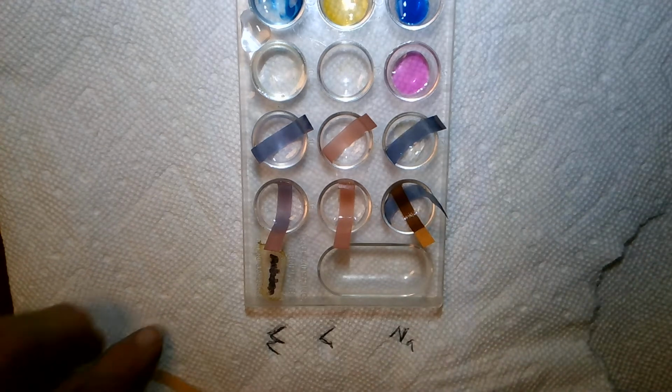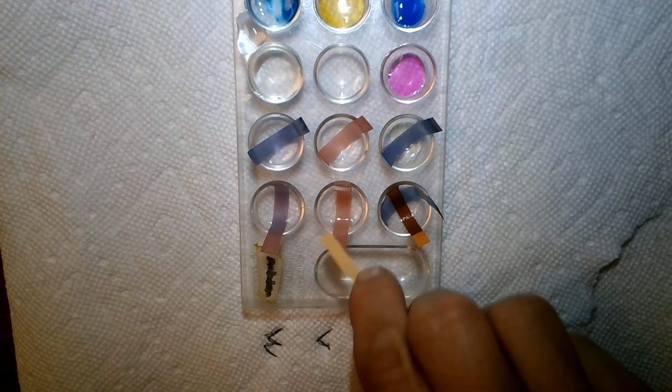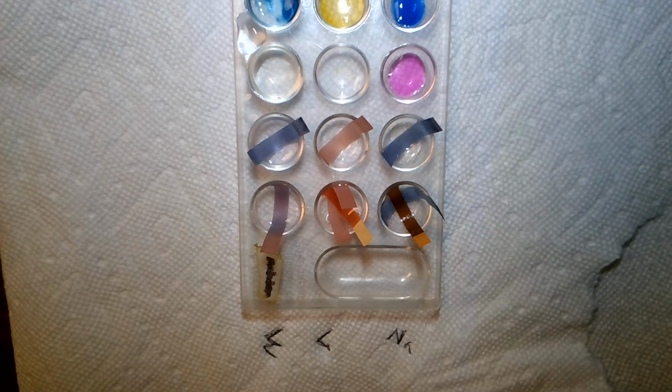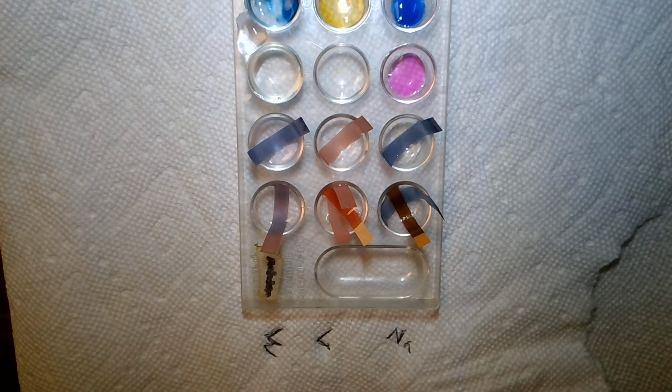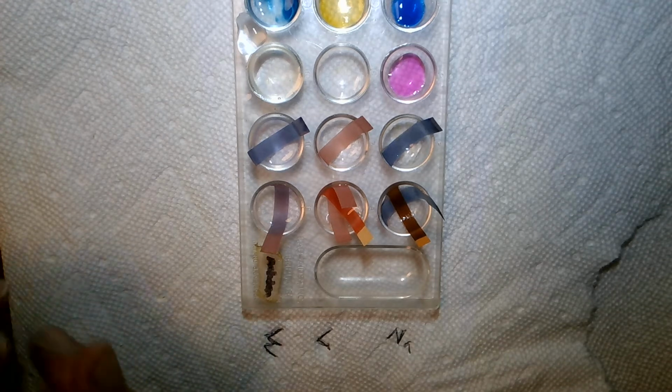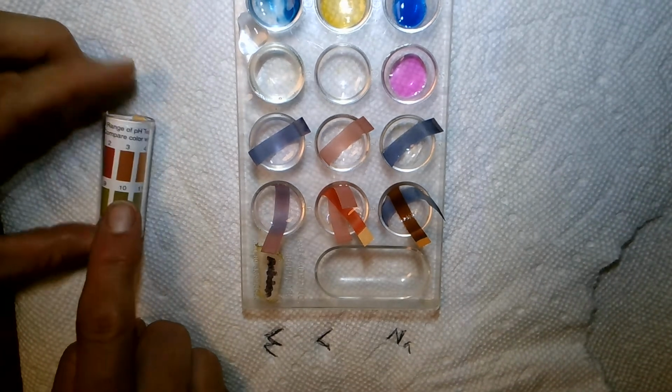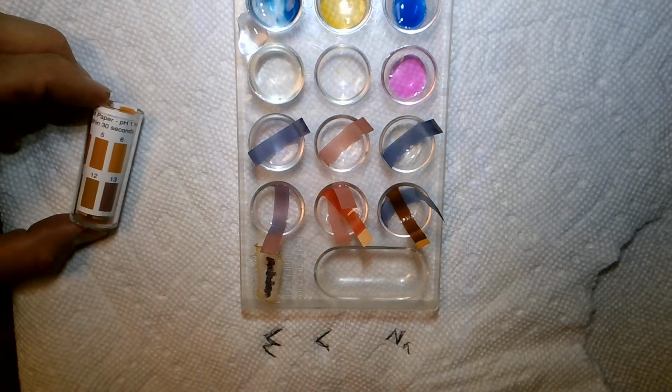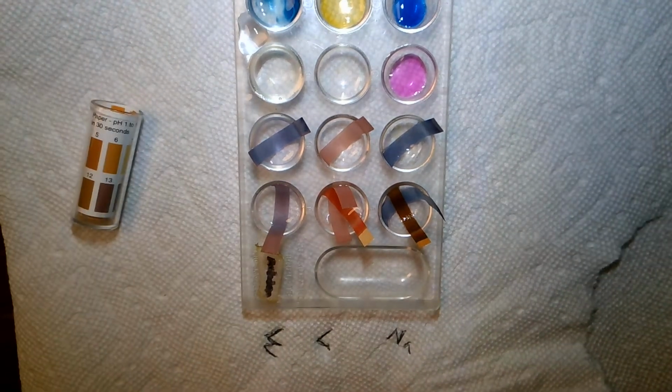So this is our base. This is our acid. And what you do, you put it in, and then you take the little white thing out and pull the card. This is just a card. And then you can match it.